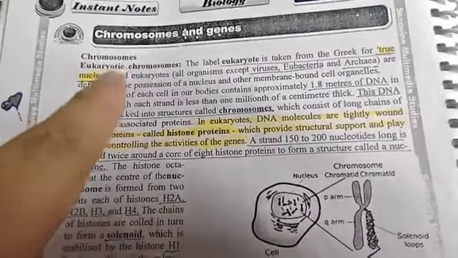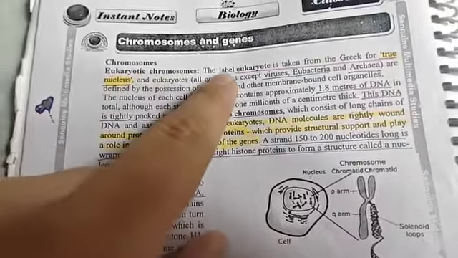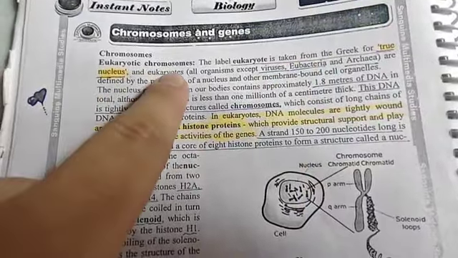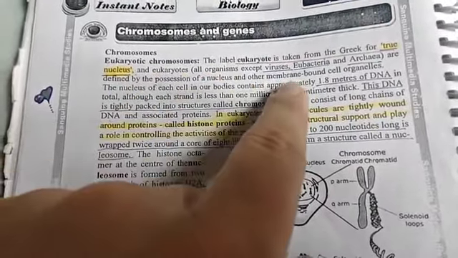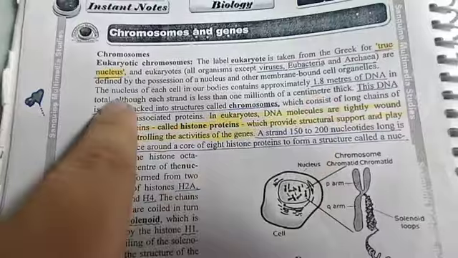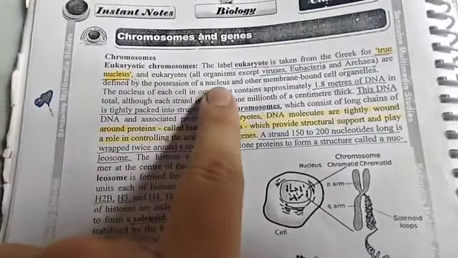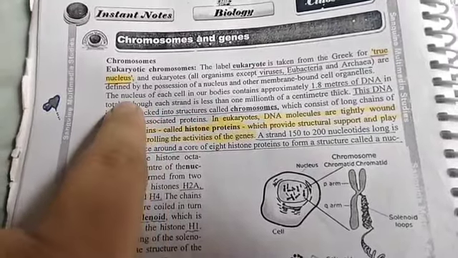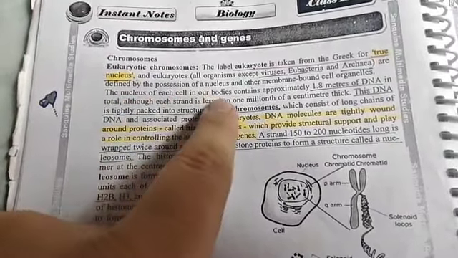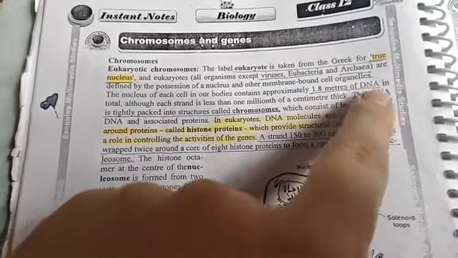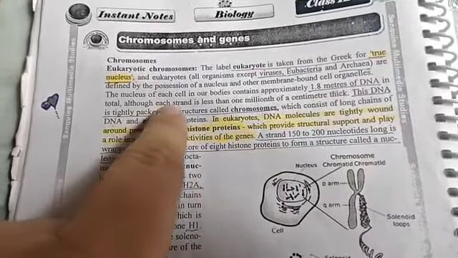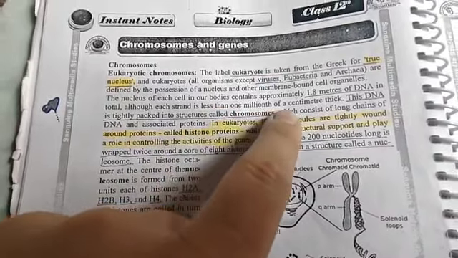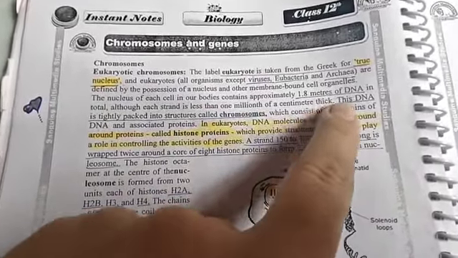Next topic is chromosomes and genes. Eukaryotic chromosome. The label eukaryote is taken from the Greek for true nucleus. Eukaryotes, all organisms except viruses, eubacteria, and archaebacteria, are defined by the possession of a nucleus and other membrane-bound cell organelles. The nucleus of a cell in our bodies contains approximately 1.8 meters of DNA in total, although each strand is less than 1 millionth of a centimeter thick.